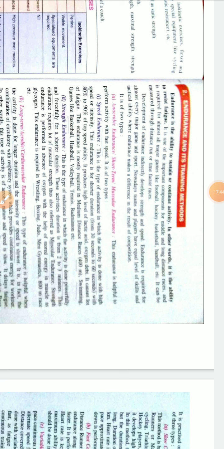Endurance and its training methods. Endurance is the ability of an individual to carry on a required activity with a great degree of efficiency for a considerable period of time without fatigue. Okay, what is endurance? It is the ability of an individual to continue the activity without fatigue. Ability to do an activity for a long period of time without the fatigue.